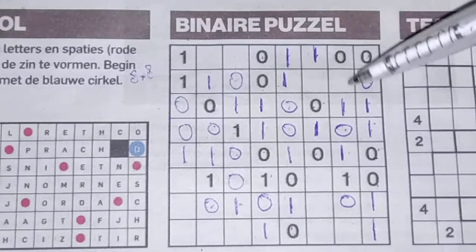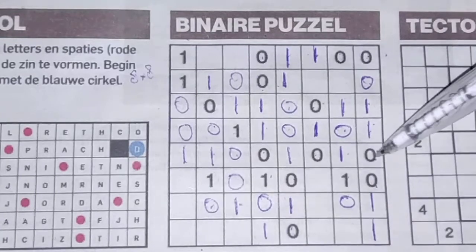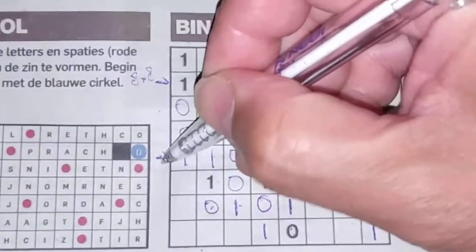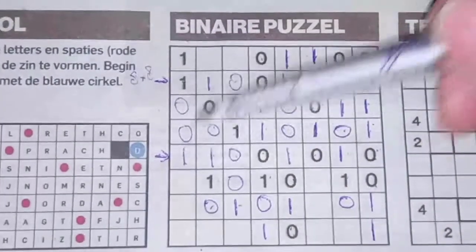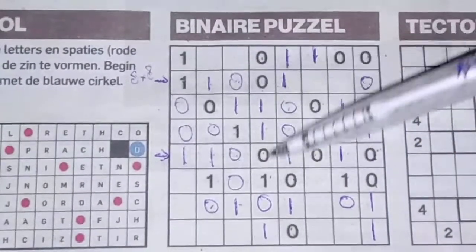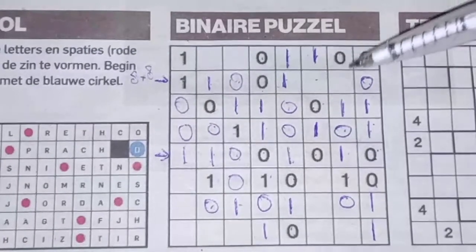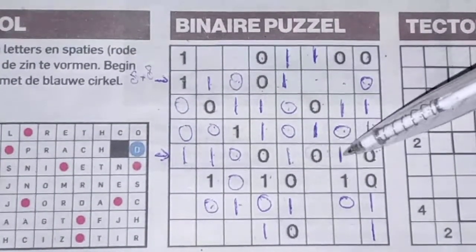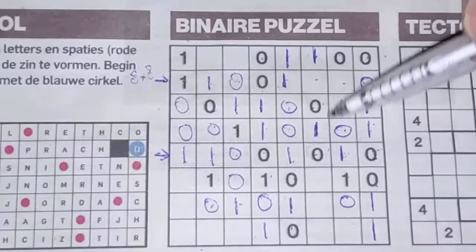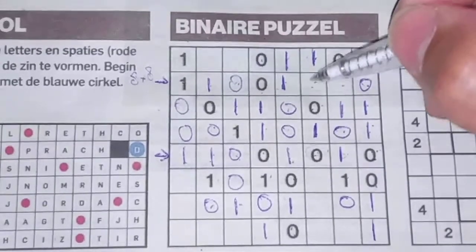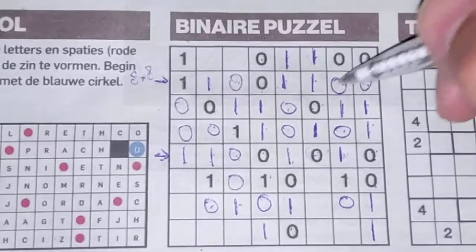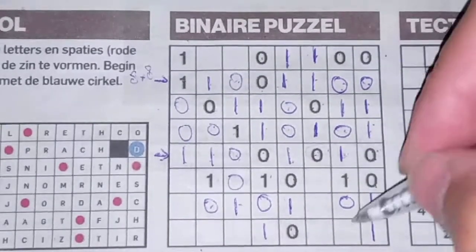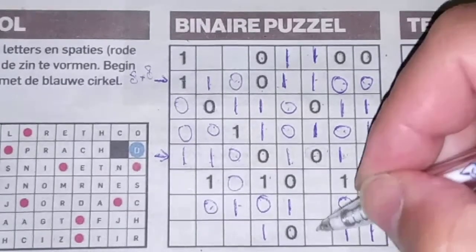Then I need to compare this row and that row. 1 1 1 1 0 0 0 0 1 1 empty box 0 0. So we need to switch those numbers. We have here a zero, so this should be a 1. We have a 1 here, so this should be a zero. 4 zeros in this column, so the rest are ones. Double one here, no, there, no.